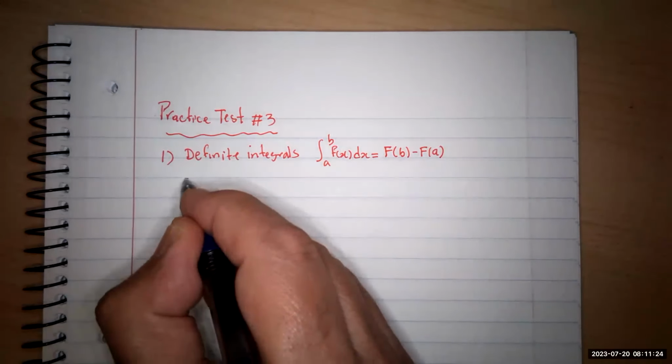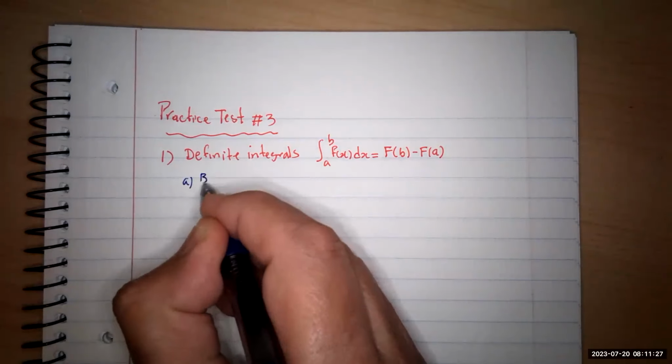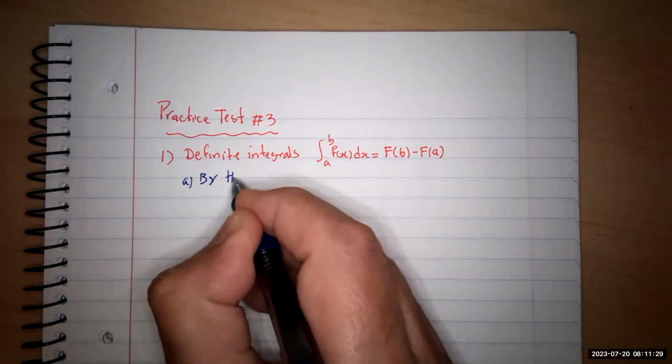The first part is going to be by definition.